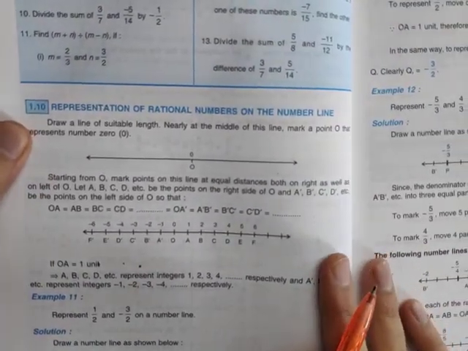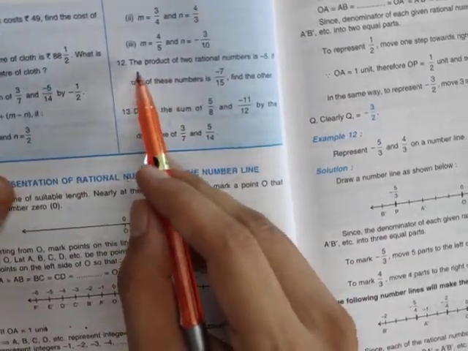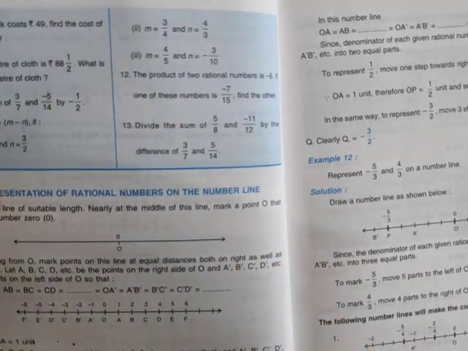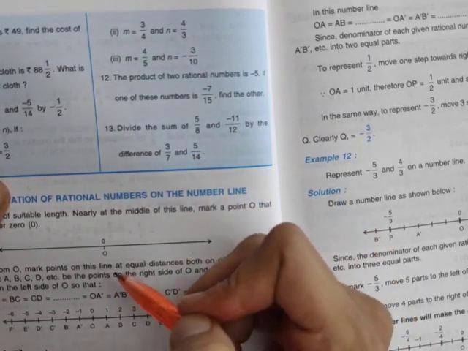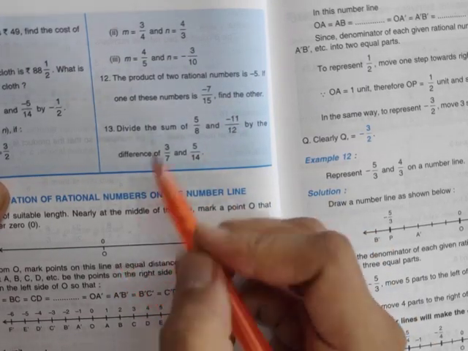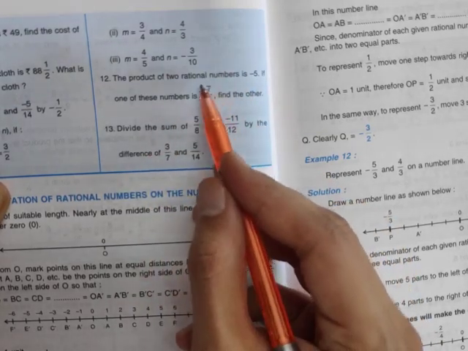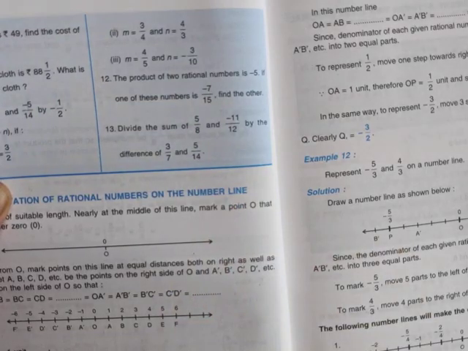To start with, I'll start with this one. It says the product of two rational numbers is minus 5. Okay, product of two rational numbers is minus 5. If one of these numbers is minus 7 by 15, find the other.